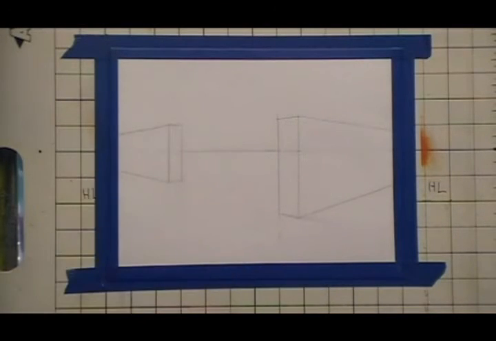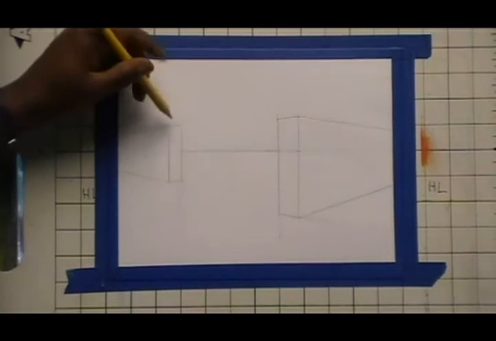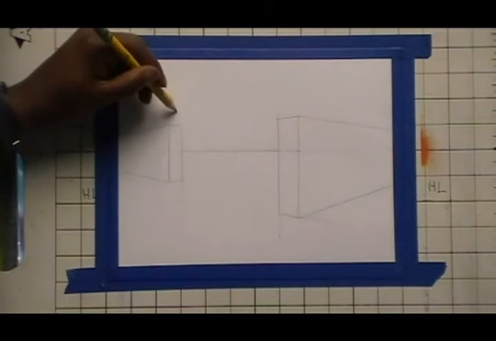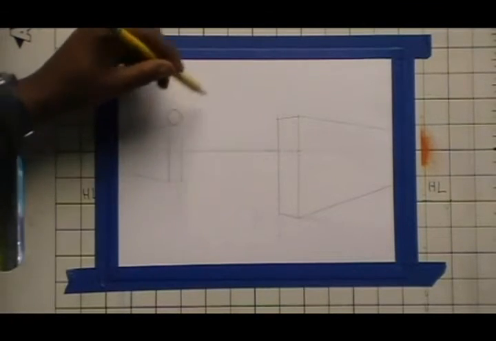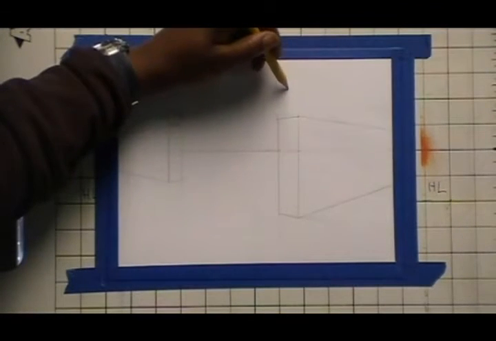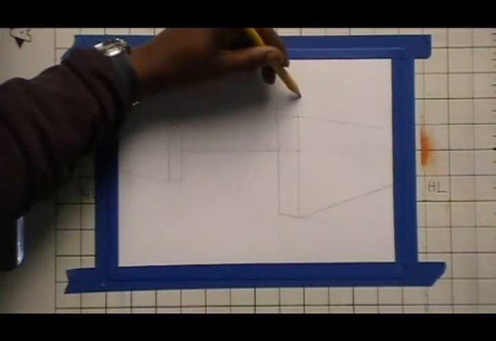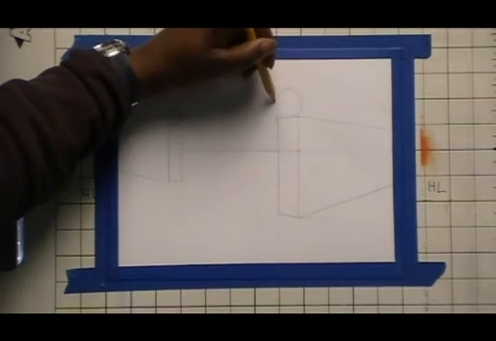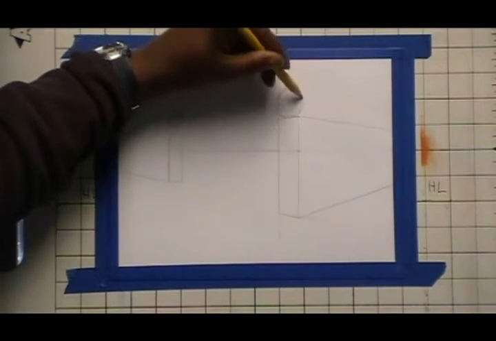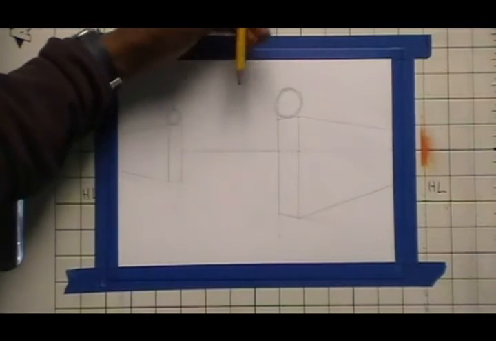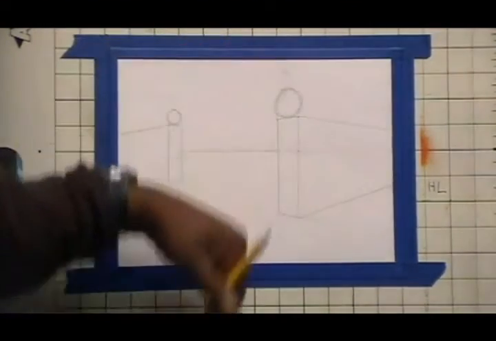All right. That's basically two-point perspective. You know, it's really not difficult once you get the concept of it. Okay. I'm going to put a circle here. And I'm going to put a larger circle right here. It's just a little stone circle of sorts. I know I got a peak up there, but that's okay. I'll get it straightened out a little bit later.